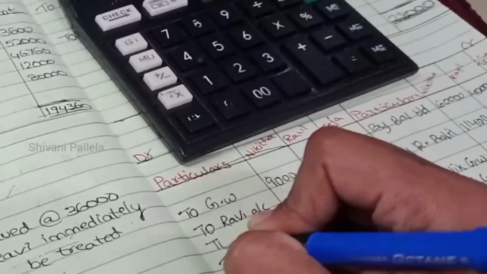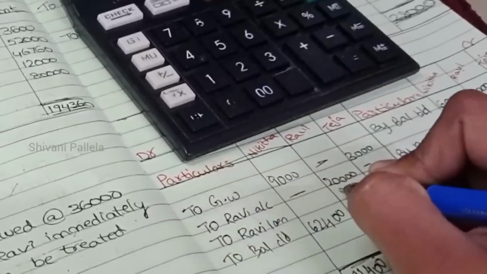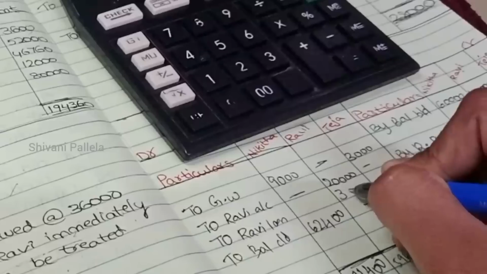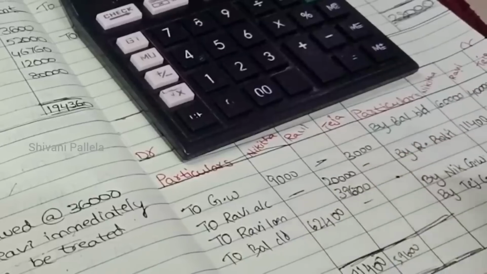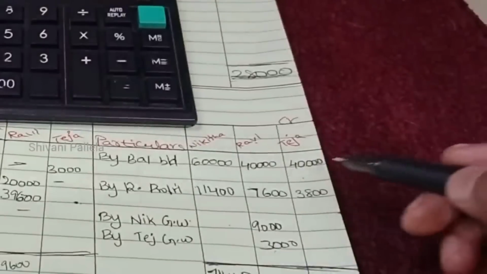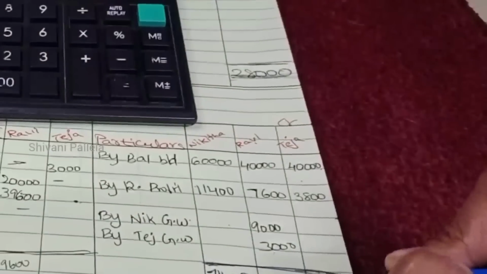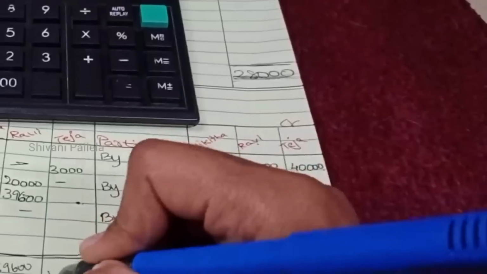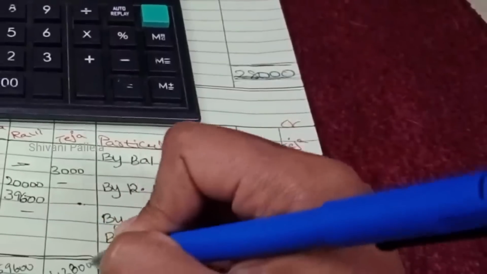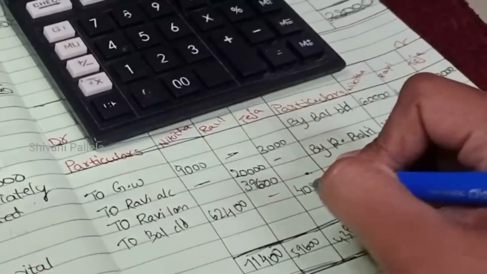So here we write Ravi's loan account, 39,600. Here I am adding Teja also, 43,800 minus 3,000 means 40,800. That is the carried down balance.